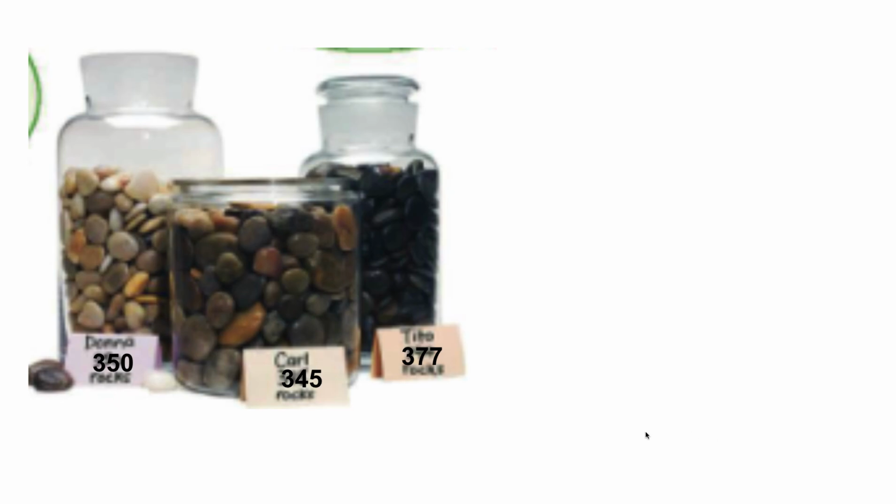Okay, so here are the rock collections. Dina had 350 rocks and Carl has 345 rocks. Let's say Tina, I don't know, has 377. Can you estimate the total number of rocks?